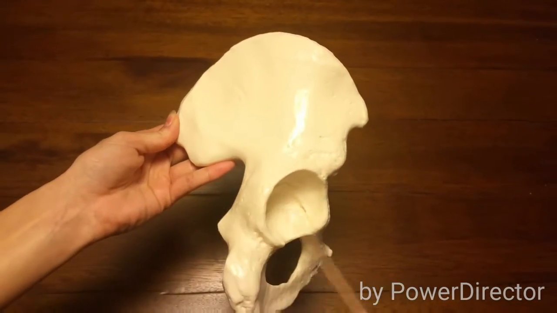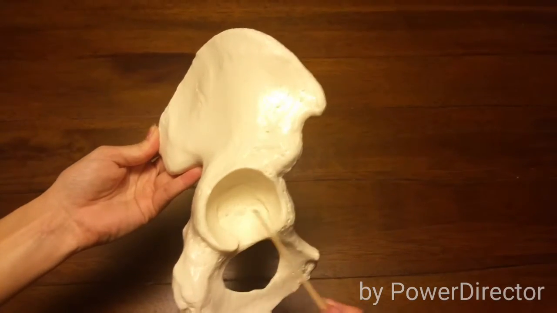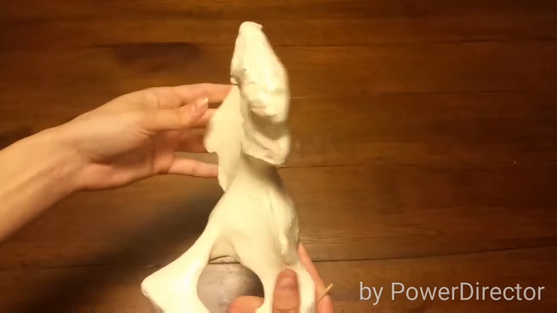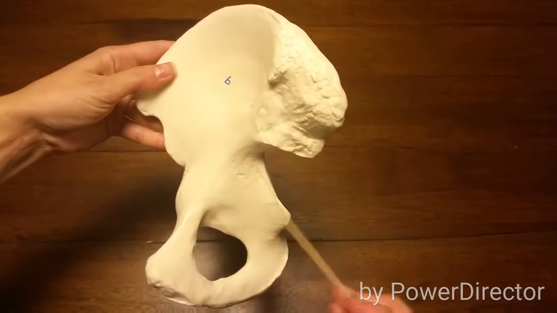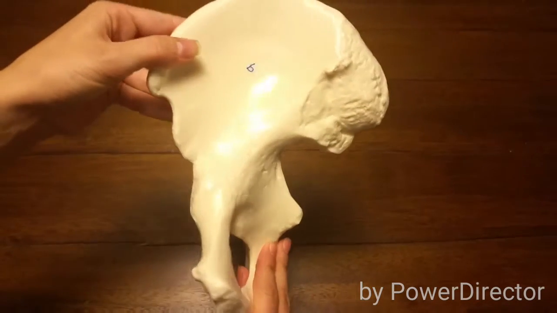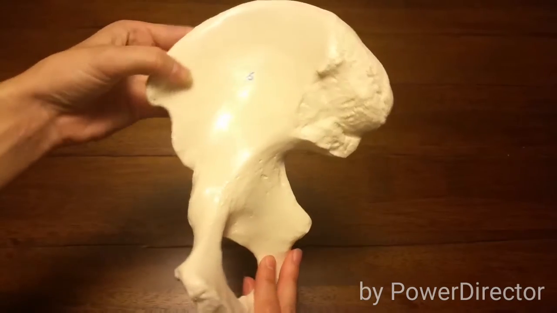The ilium is the uppermost and largest of the hip bones. It makes up 2/5 of the acetabulum. This concludes the main features of the ilium. The ilium, the ischium, and the pubis make up the bones of the hip bone. Two hip bones, a sacrum and a coccyx, compose the pelvis bone.